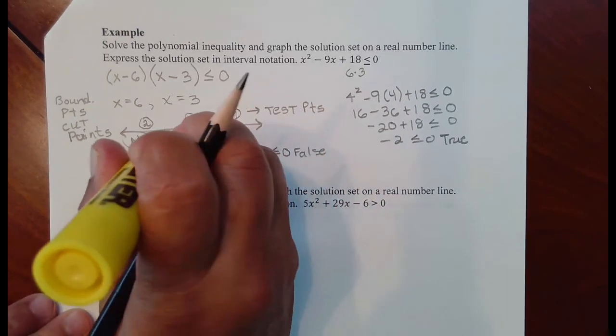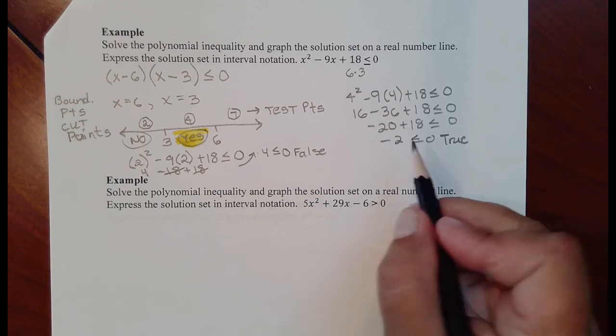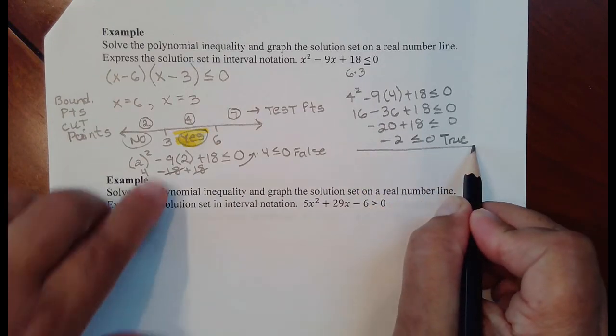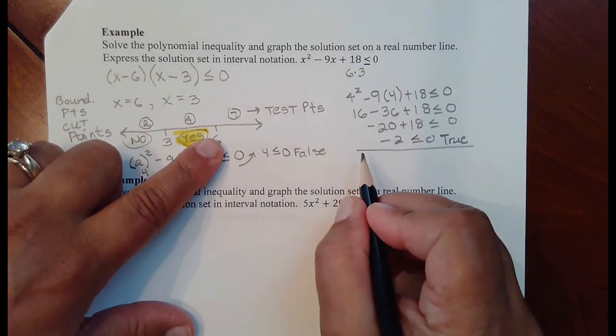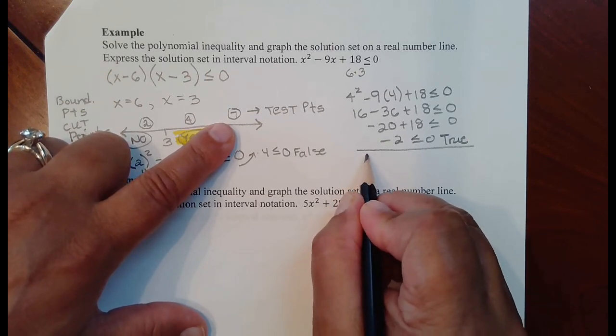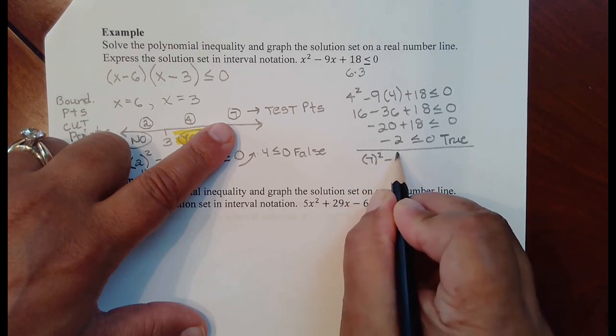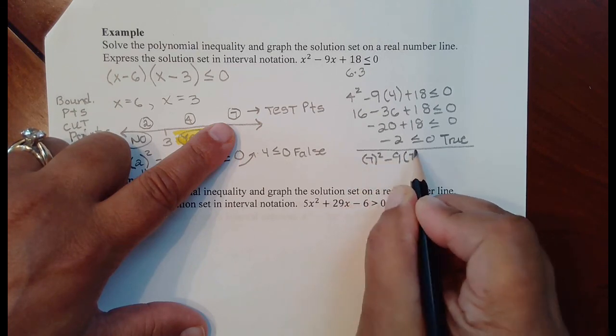Now I'm going to check my last tester value, and my last tester value is 7 is what I selected, but you can select whatever you want. Again, I advise you to keep the numbers as small as possible just to make it easier, although you could just stick it all in your calculator.